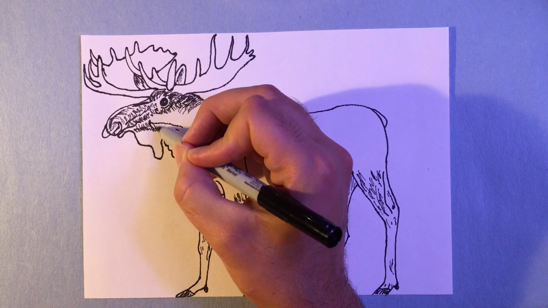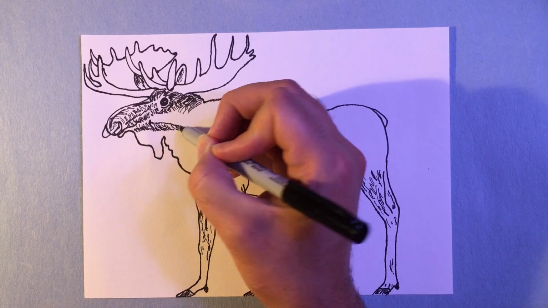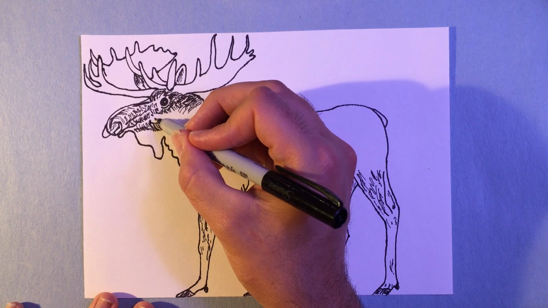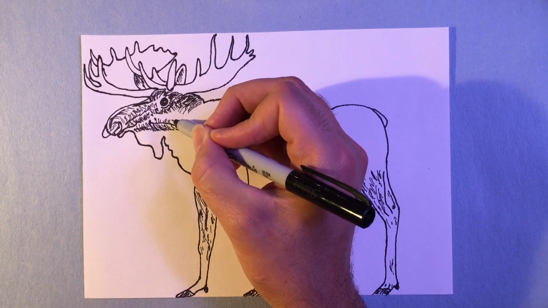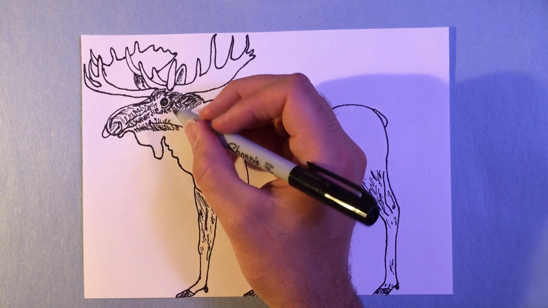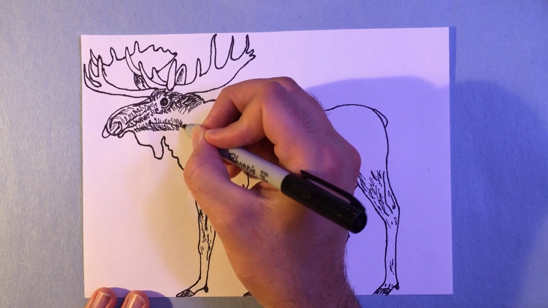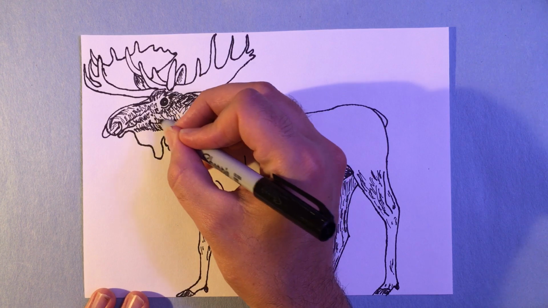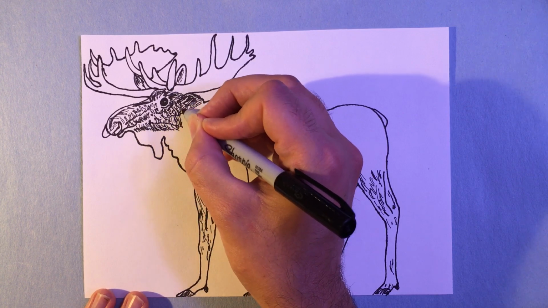So my texture lines are going in the direction of the muscle, or where I would imagine the muscles would be. Okay, so it looks like it actually fits onto there in a certain way. So all these little lines I'm drawing are kind of to help indicate form.